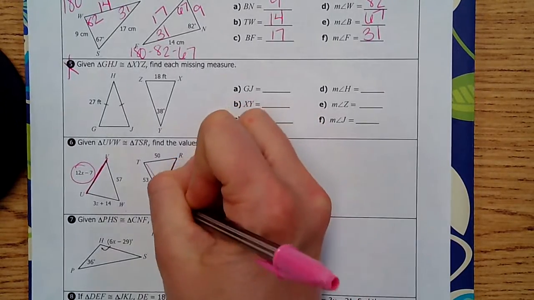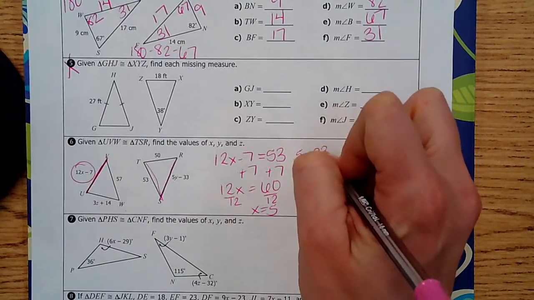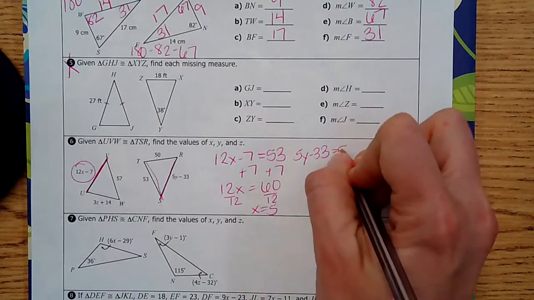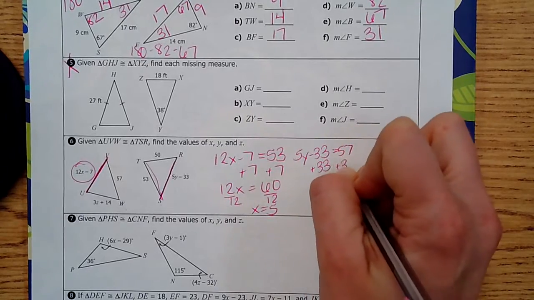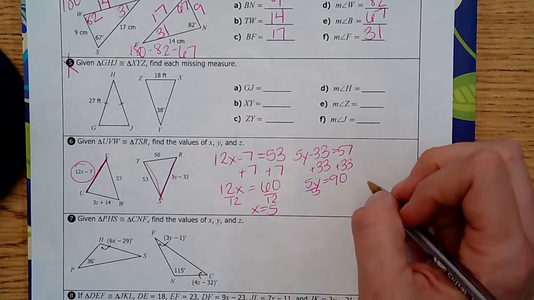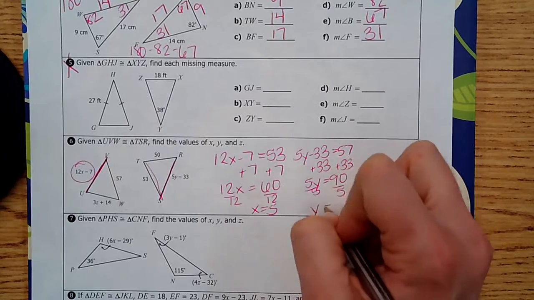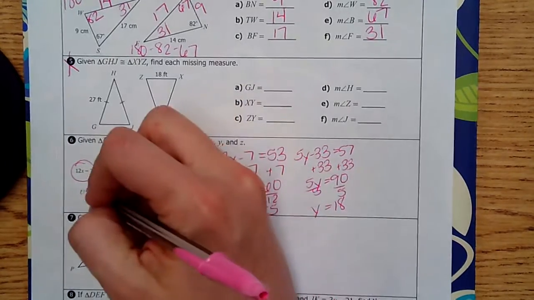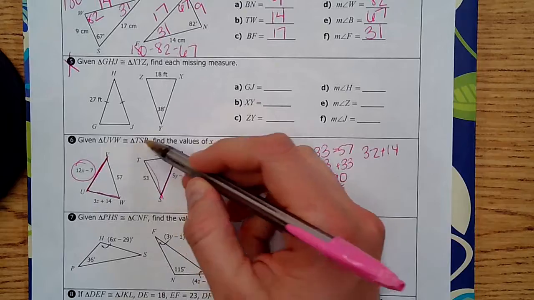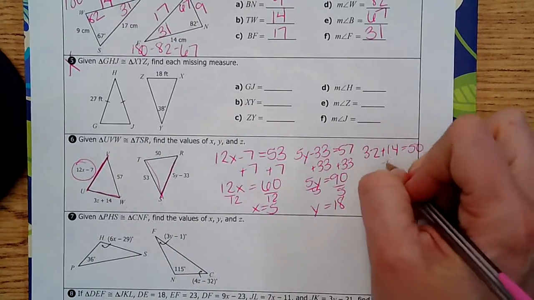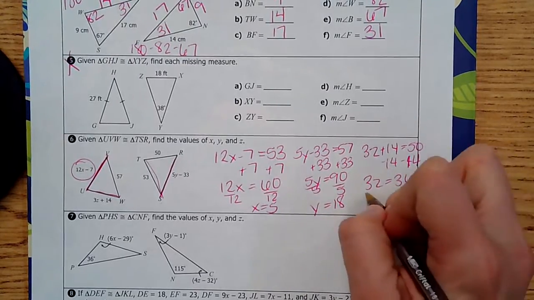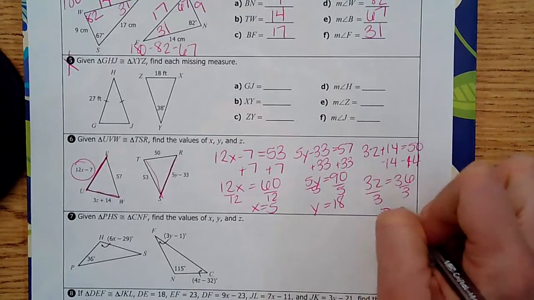Now let's do the same thing with whatever is on the y. We have 5y minus 33. RS is congruent to WV, so it's equal to 57. Add 33, add 33. 5y equals 90. Divide by 5. Y equals 18. Now we can do the same thing with our z. 3z plus 14. UW is congruent to TR, so it's equal to 50. Subtract 14. 3z equals 36. Divide by 3. Z is equal to 12.